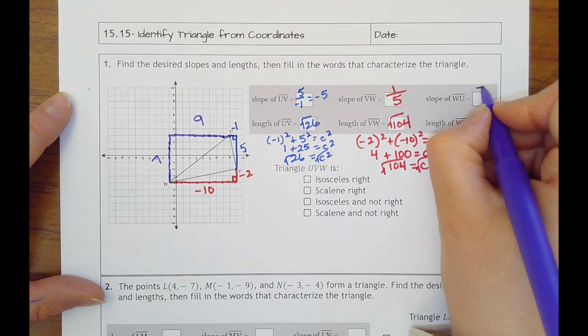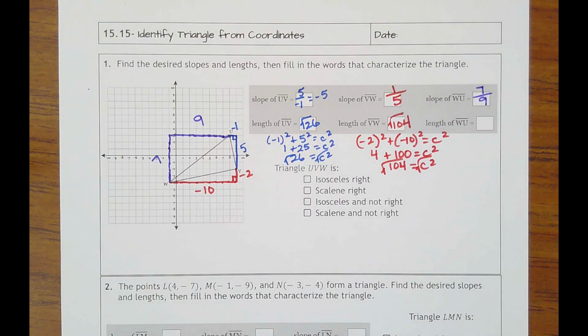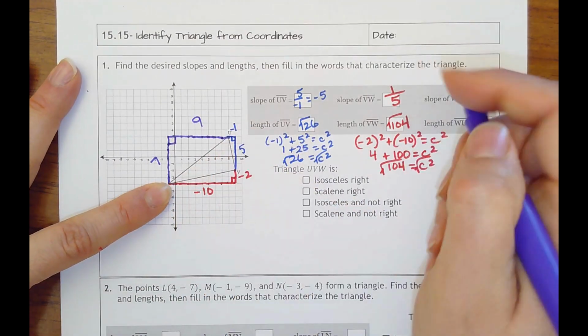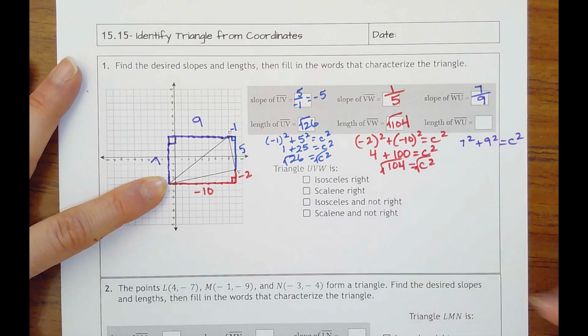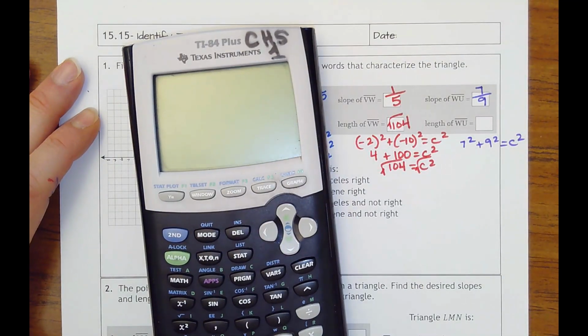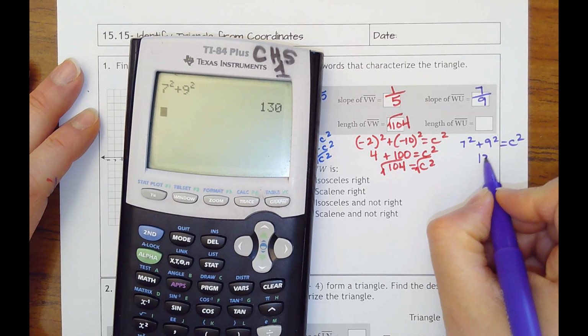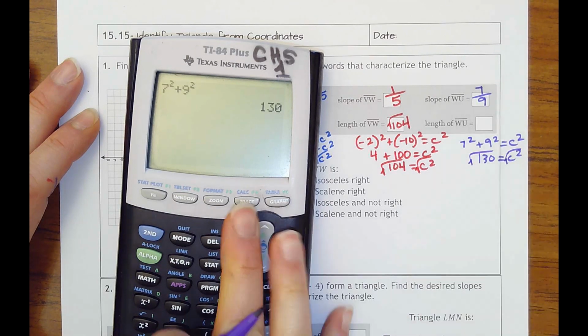Okay, it just seemed like a weird slope. 7/9 slope, and then that allows me to find the distance of the side of the triangle. That'd be 7 squared plus 9 squared equals c squared. I'm just going to go ahead and do that on my calculator. That'd be 130. And so the square root of that is just square root of 130.